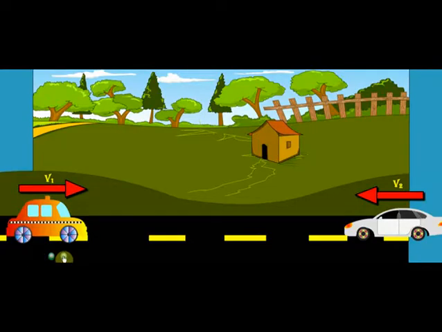Hi students, in this chapter we are going to learn about linear momentum and collisions. What exactly is this linear momentum? You must have learnt in lower classes that it is the product of the mass and velocity of a body. But why is it relevant?